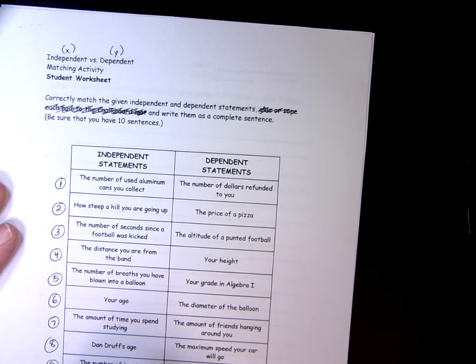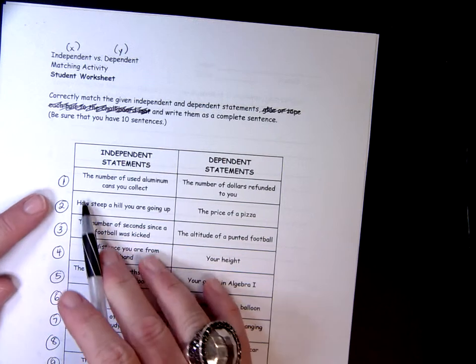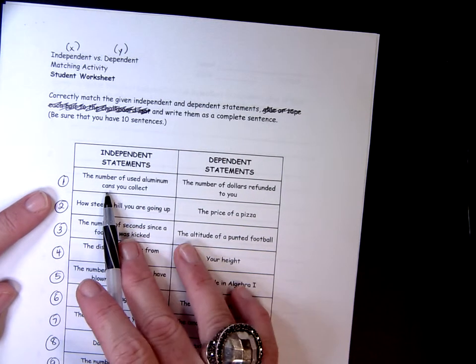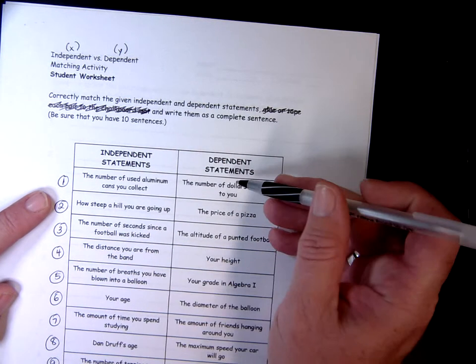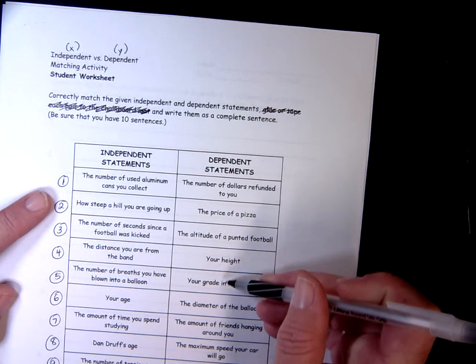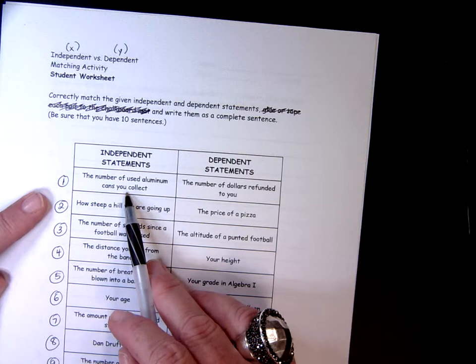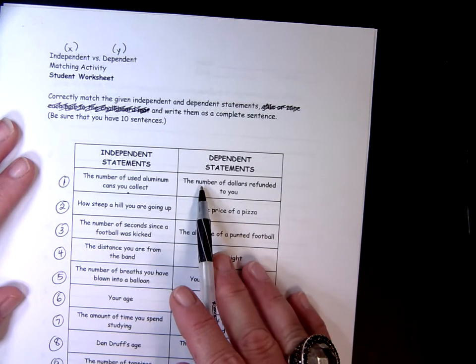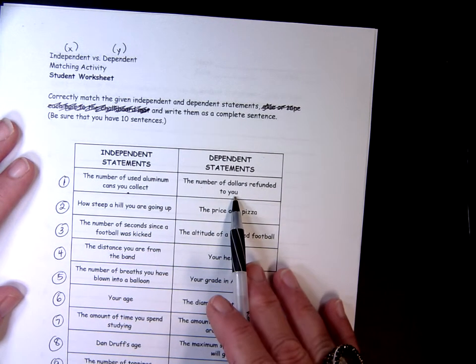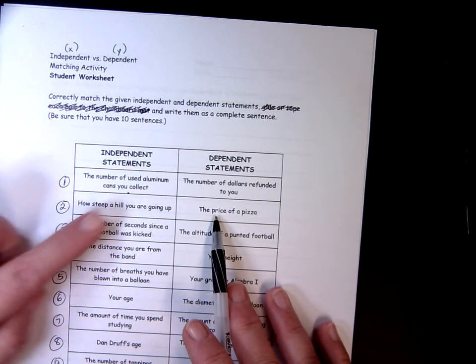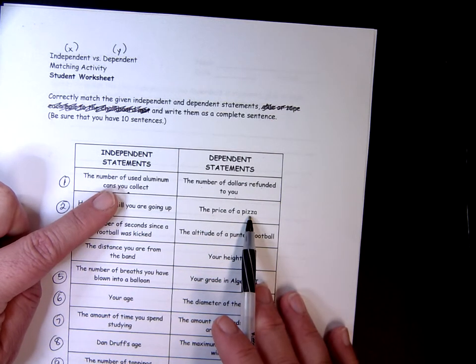And we're just going to go in order and start with these statements. Okay? So if I read number 1, it says the number of used aluminum cans you collect. So I want to come over here to my dependent statements and figure out which one might go with collecting aluminum cans. So if I look at the first one, it says the number of dollars refunded to you. Maybe. If I collect cans, does that affect the price of the pizza?